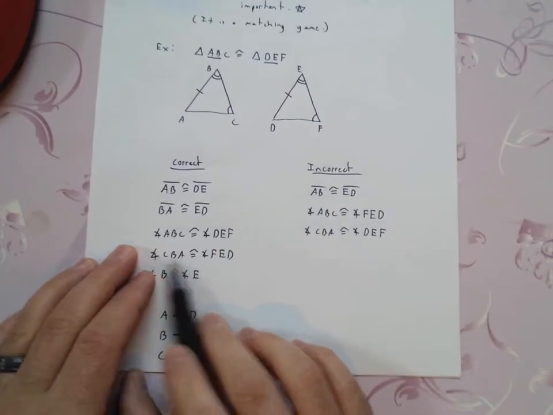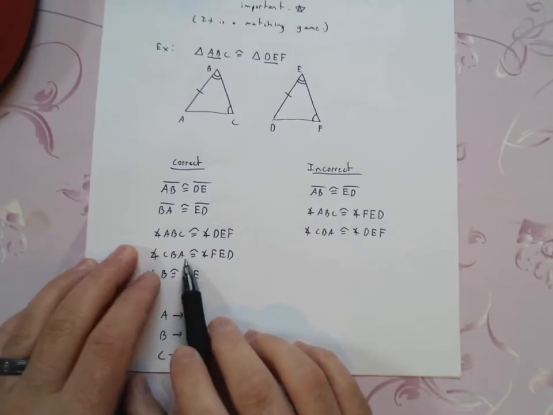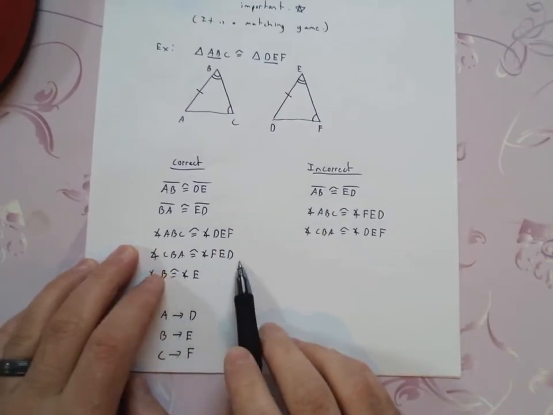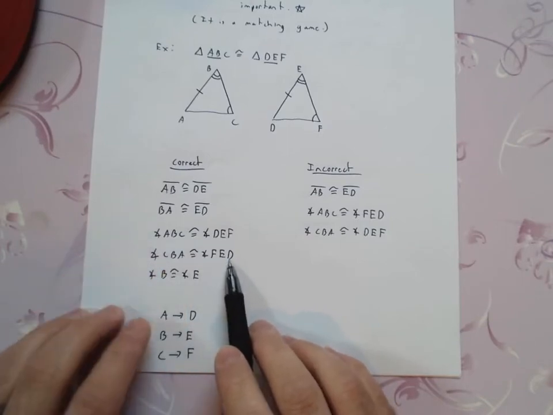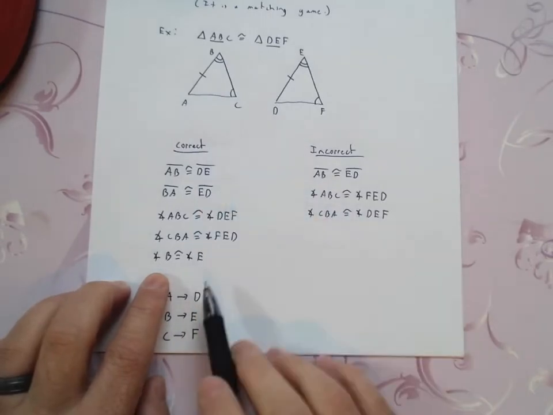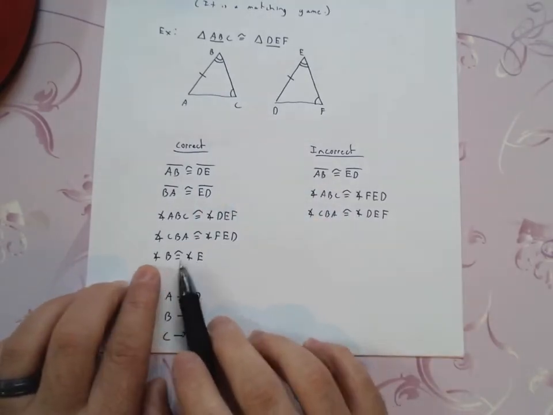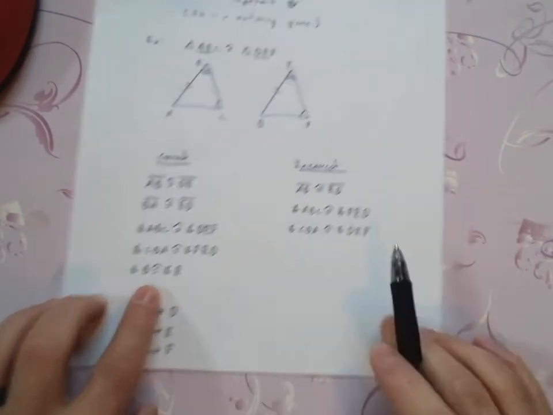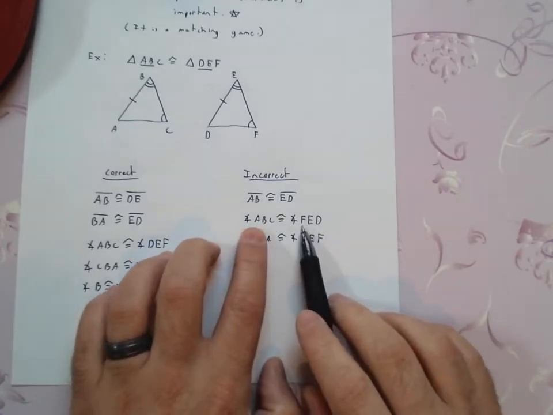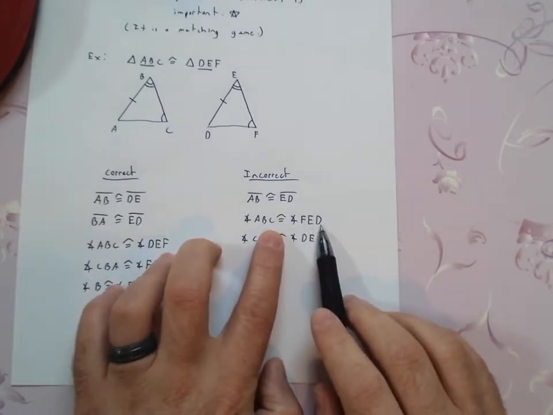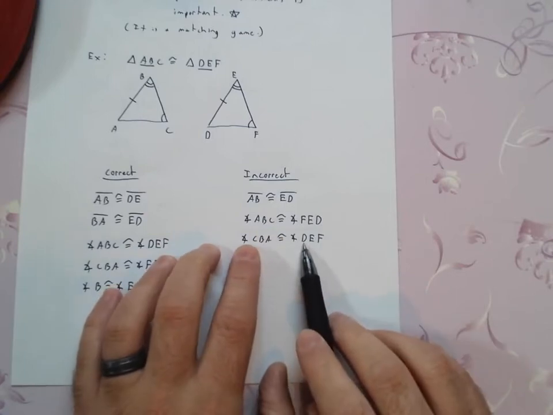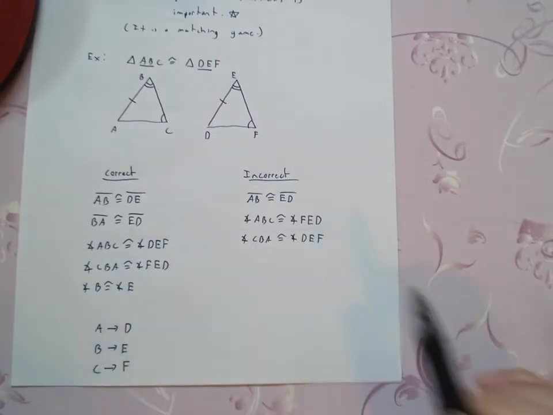Same thing happens if I flip my points around and I do angle CBA or angle FED. Okay, C and F match up. B and E match up. A and D match up. Or I could just, since these triangles are apart and there's only one angle B and one angle E, I could just write angle B and angle E. Again, over here are the mess ups. They try to tell you that A and F belong together, C and D belong together, and that's incorrect. And again, if I switch the points around, C and D, A and F, no matter what, you've got to watch your matching.